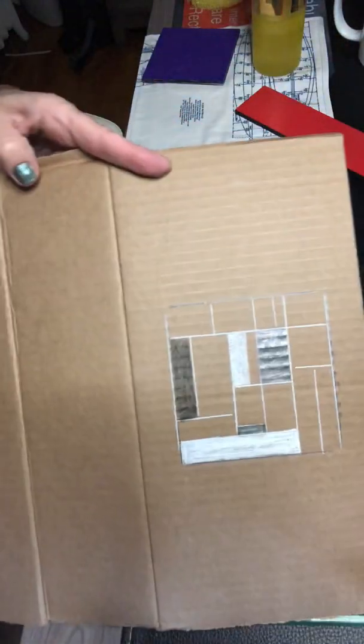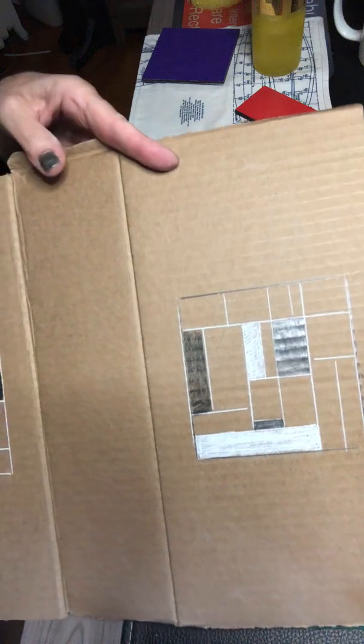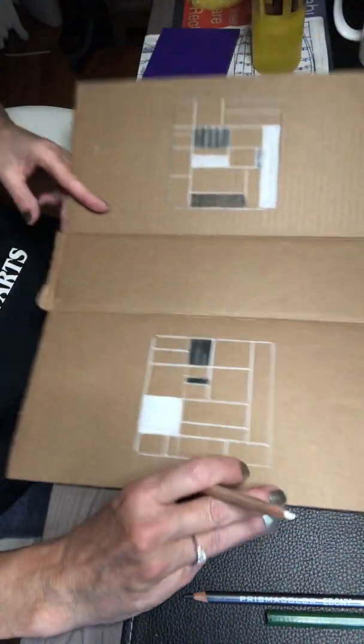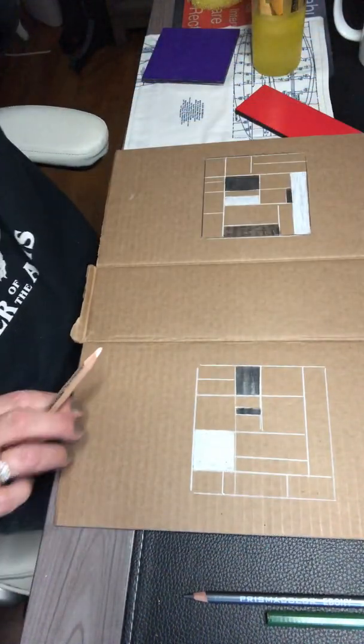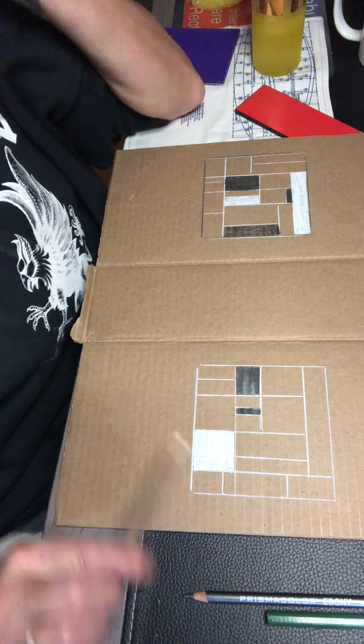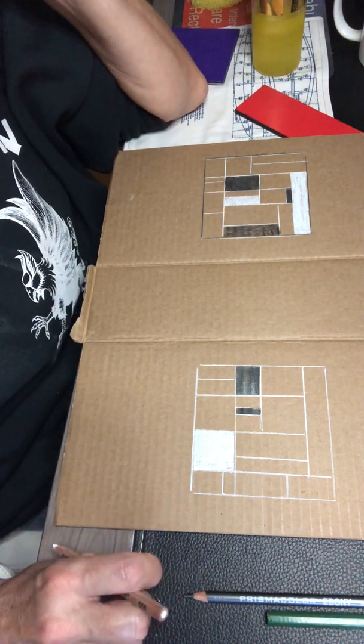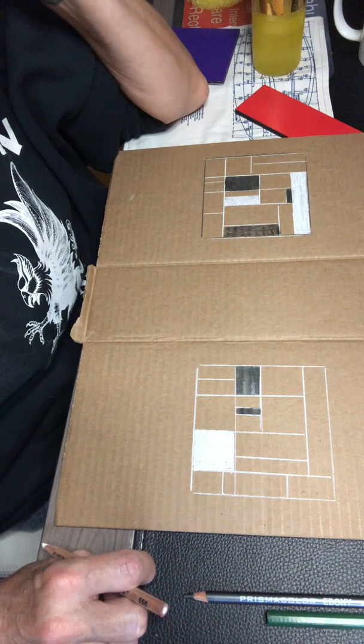This is an example of one done a little bit earlier. They're pretty cool, and as you see, I don't know if you can tell from the video, but the ebony pencil is metallic, which looks pretty cool. I'm using black, white, and gray. You're more than welcome to use colors. Do this on paper, do it on cardboard. Just make sure you have fun.